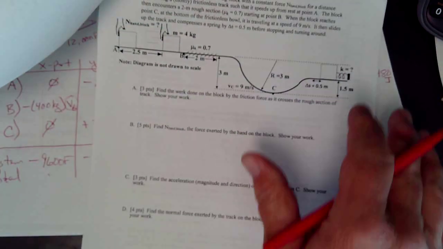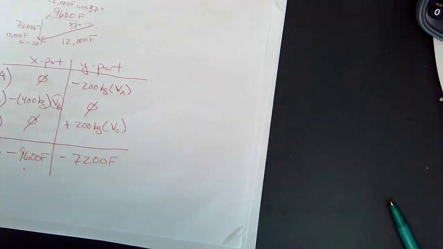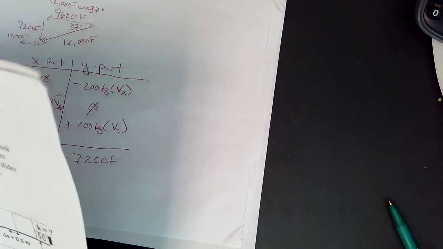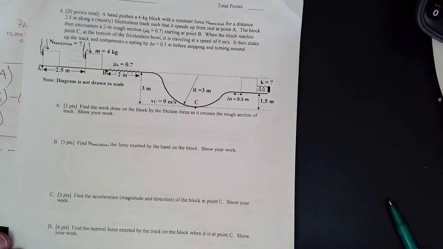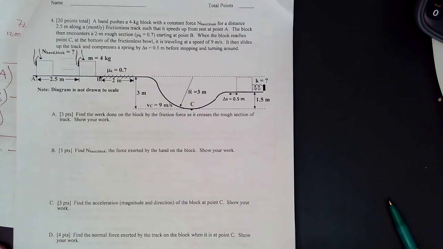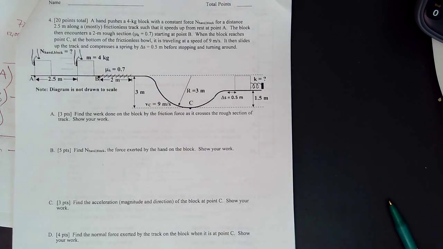Now, this problem here, I worked in all of its gory detail. I did that in the Monday lecture, the Monday before the exam.